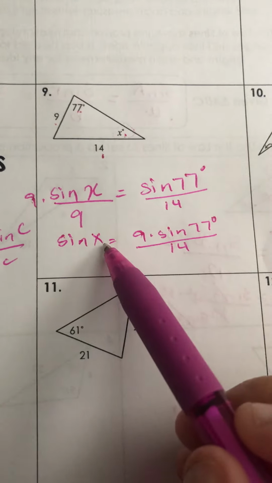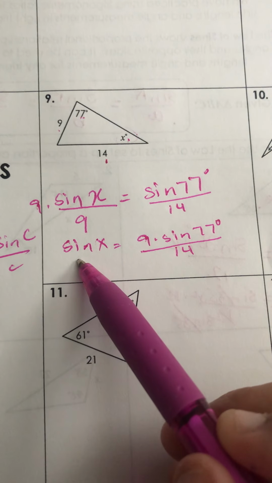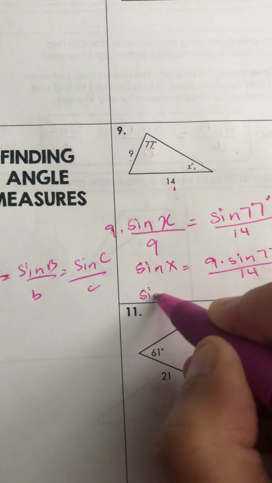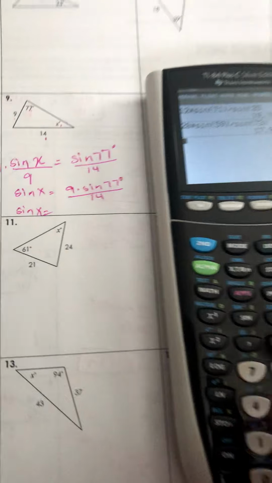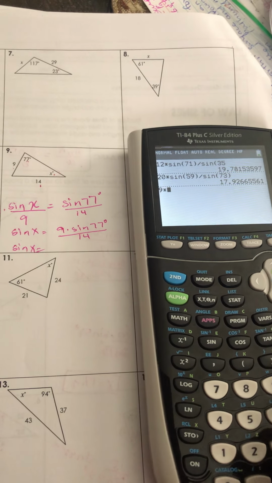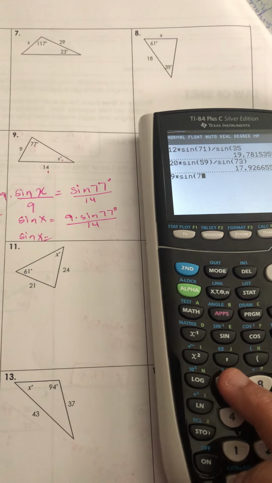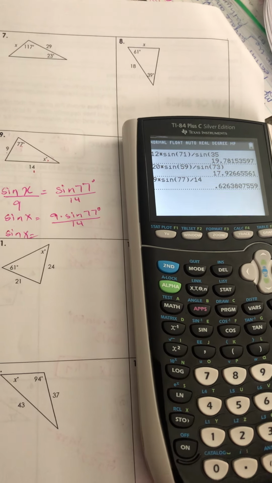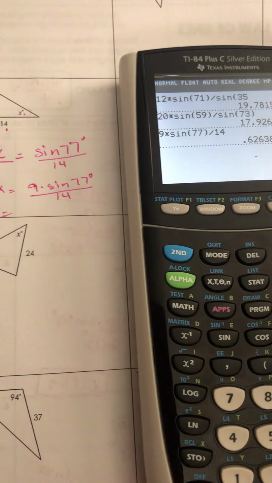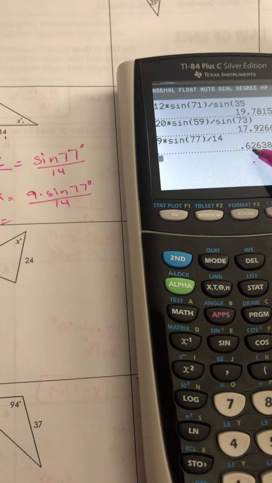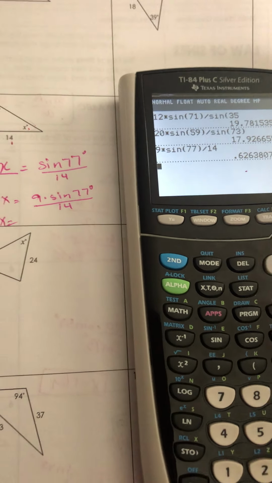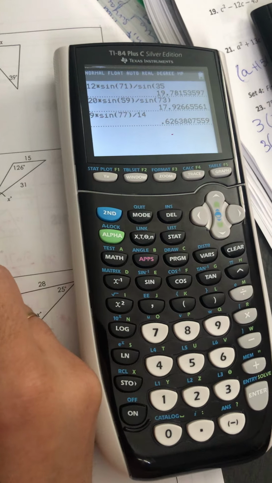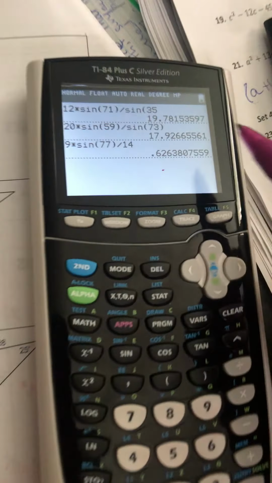At this point, we know when we are looking for an angle, we have to take the inverse. Remember, we have to take the inverse. So what I'm going to do is first calculate sine of x equals 9 times sine of 77 degrees, parentheses, divided by 14. I get this answer. Now when I'm taking the sine inverse, I have to take the exact value, or at least take 4 decimal places when you're copying it. So sine of x is equal to 0.6264. This is rounded off to 4 decimal places.